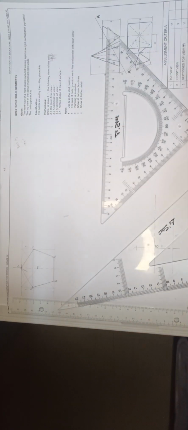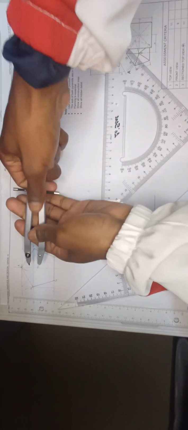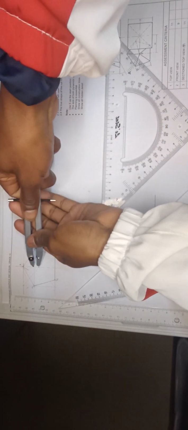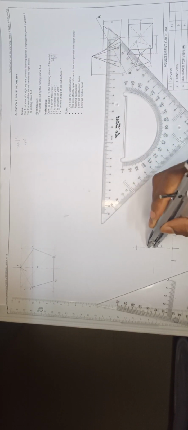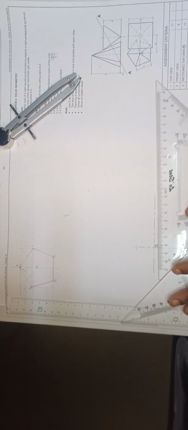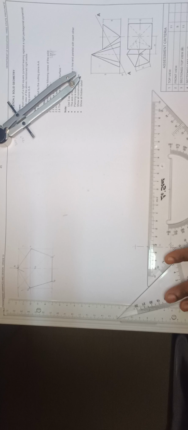So now what I need is a distance from here to S until here. Now I can go to S, take that distance, and then draw a parallel line to my center line, horizontally so.